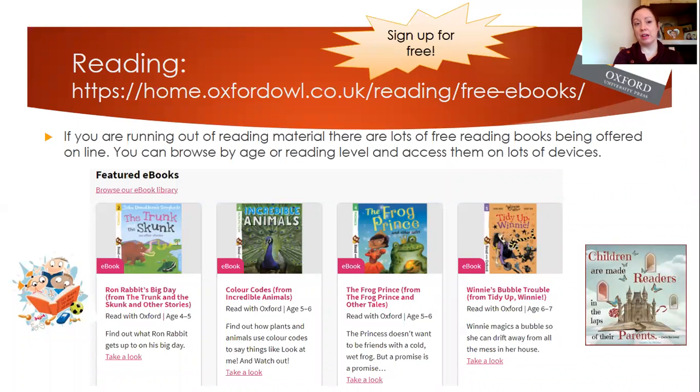Also linked in with that is reading, and as I mentioned last week, Oxford Owl at the moment are providing lots of ebooks free for you to access online. All you have to do is sign up by putting in an email address and a password, okay? There are lots of different books there that are on offer, and you can read them on phones, on iPads, on laptops, on all sorts of devices. You can either choose a book by your age, or you can choose a book by your book band.